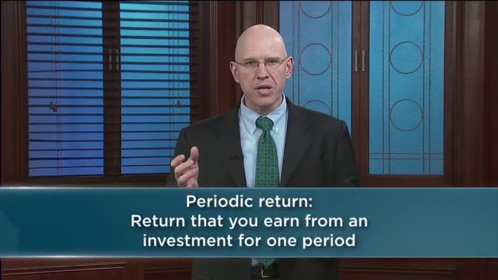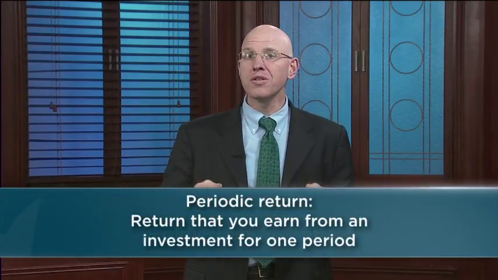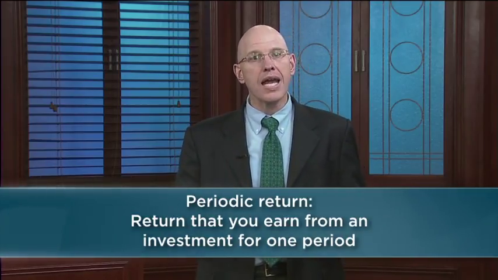The holding period return, also simply called the periodic return, is the return that you earn for holding an investment for one period, where the period can be any length of time you want. As we'll see, this is a very important way of calculating and quoting the rate of return on an investment.